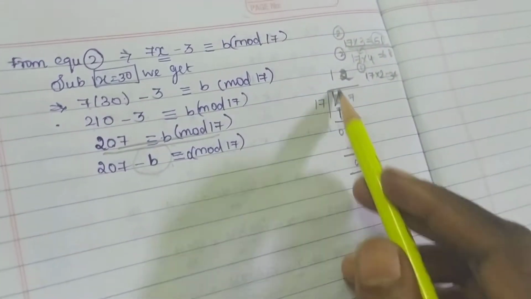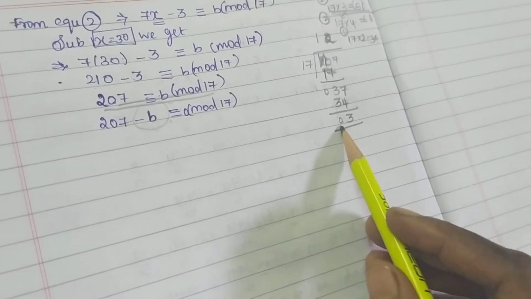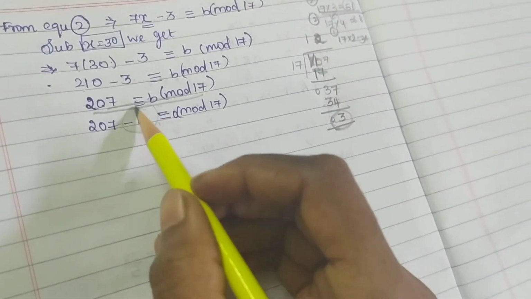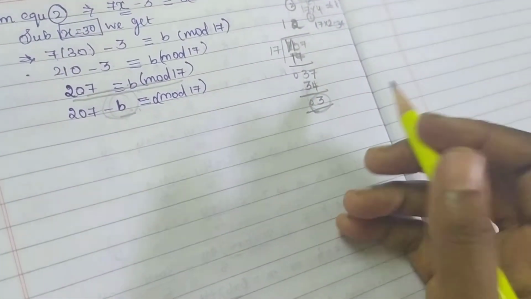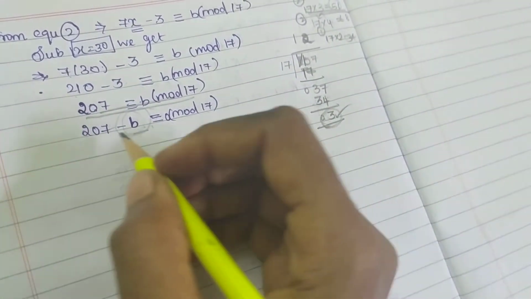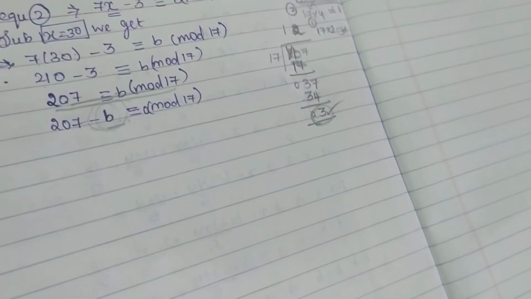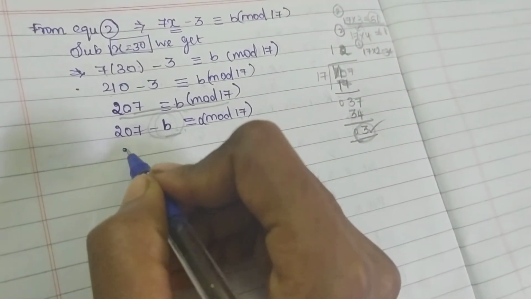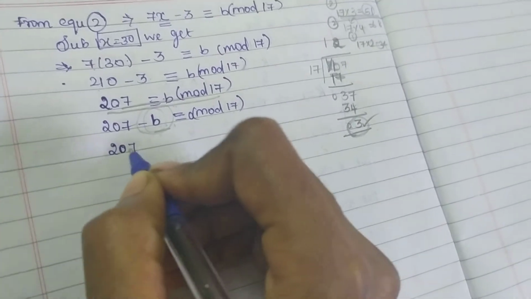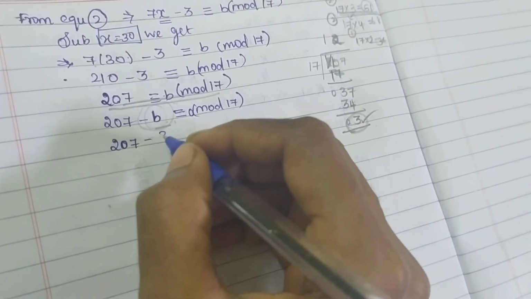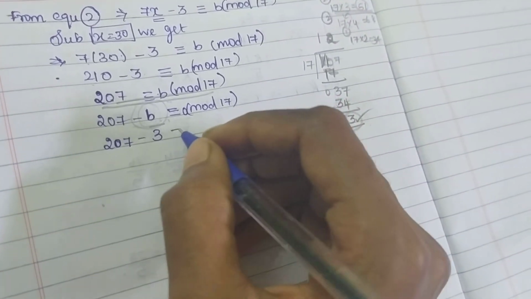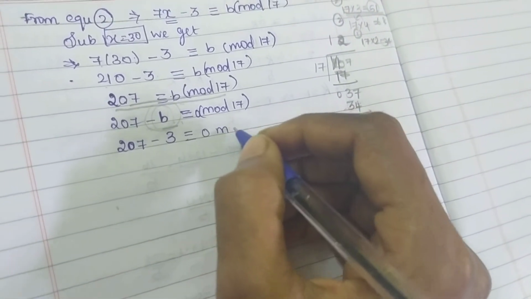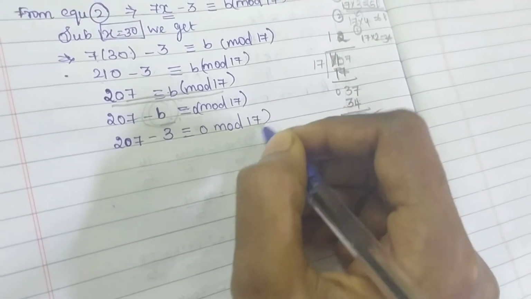Are you clear? If you divide like this, you get a remainder of 3, because you are subtracting. So 207 minus this remainder 3 is congruent to 0 mod 17.